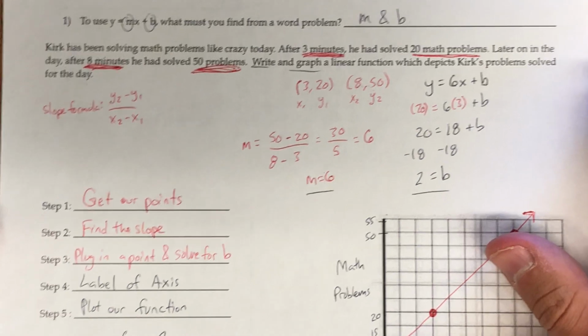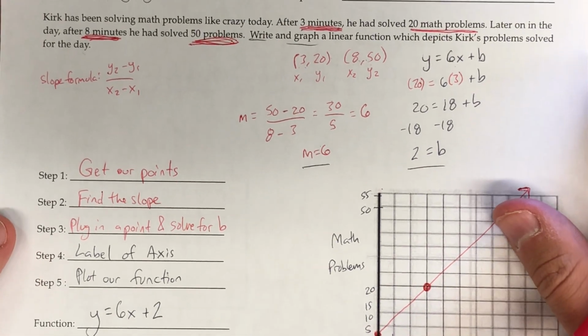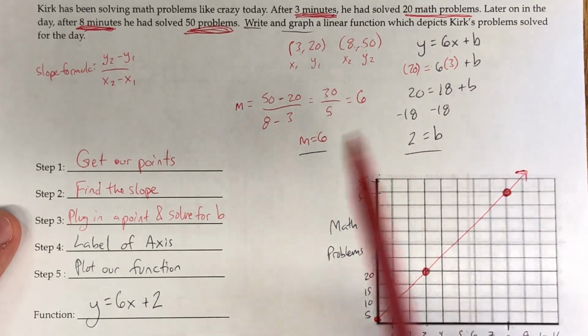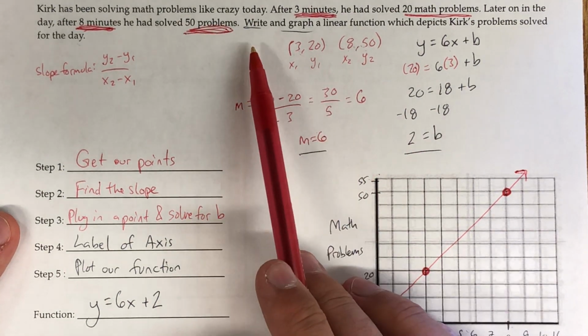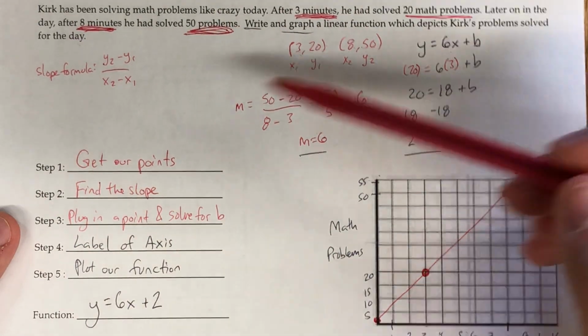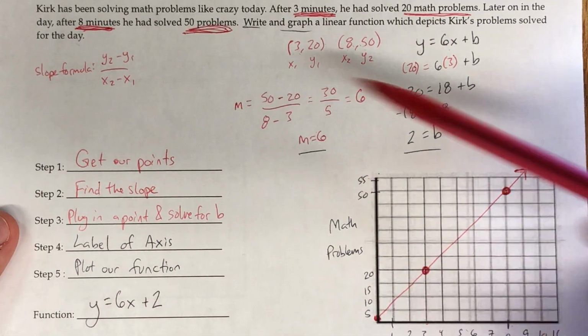Okay. So, long problem here, but let's talk through what we did. So you had to first figure out what your points were given the problem. So our points were (3, 20) and (8, 50). From there, we found the slope using the slope formula.